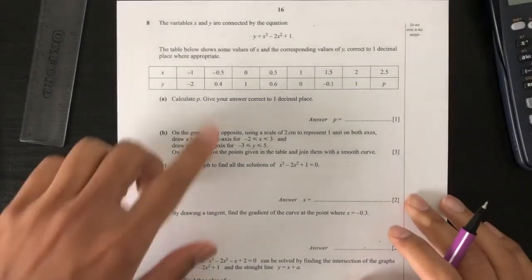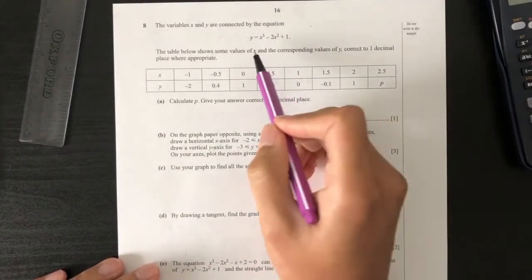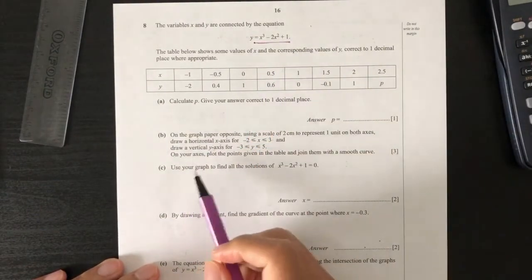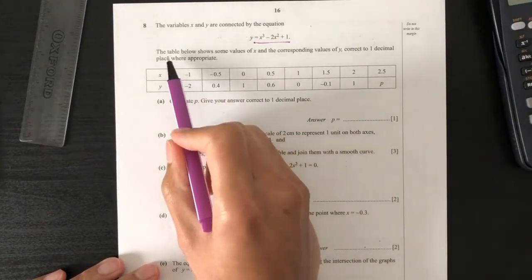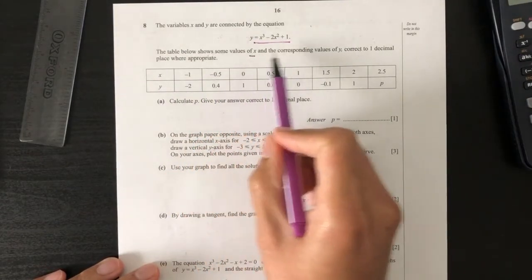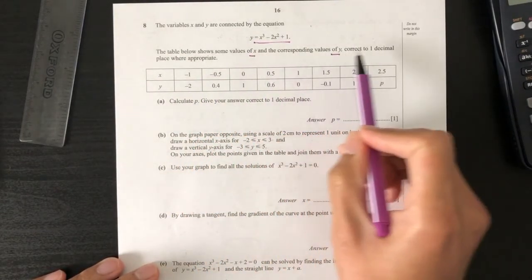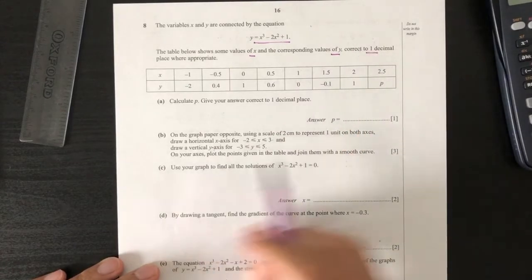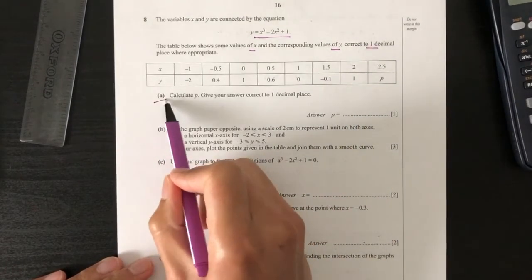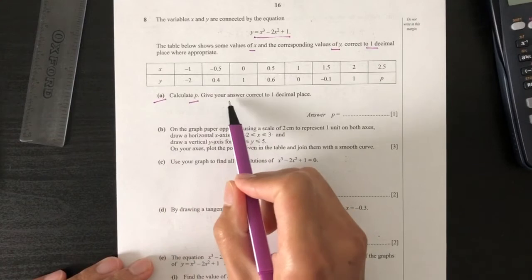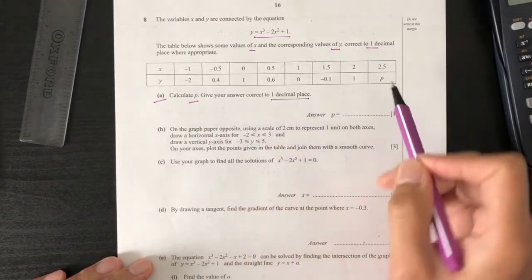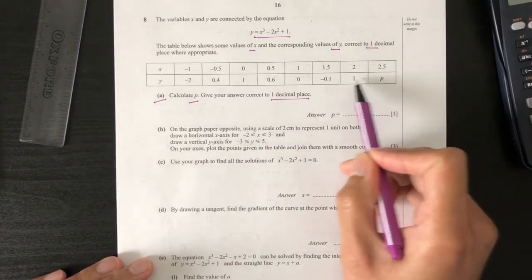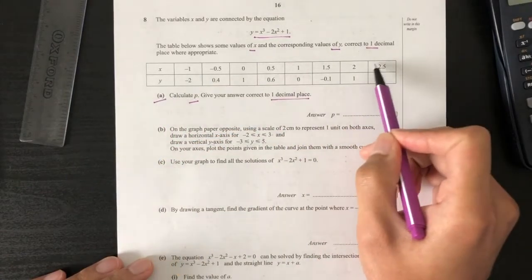Right. So the variables x and y are connected by this equation. Now, part 1, it says the table below shows some values of x and the corresponding values of y correct to 1 decimal place. Now, part 1, calculate the value of p. Give your answer correct to 1 decimal place. So how do you find the value of p? P is just y at the value of x equal to 2.5.